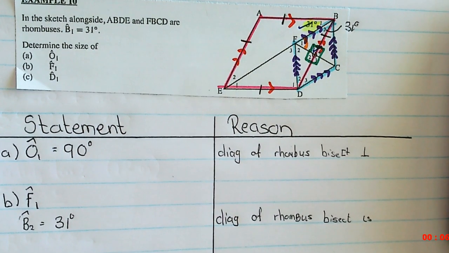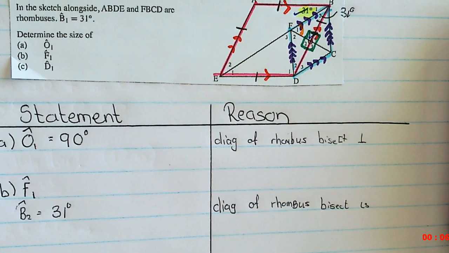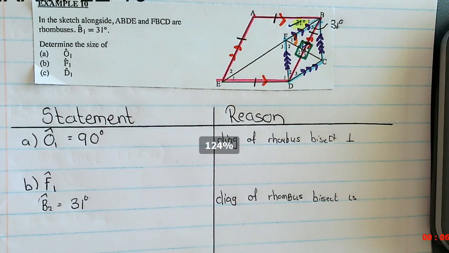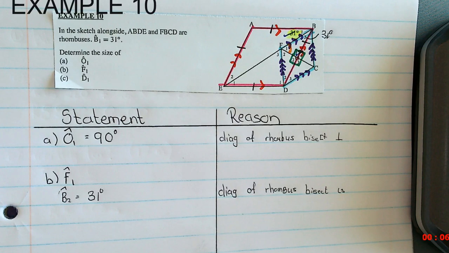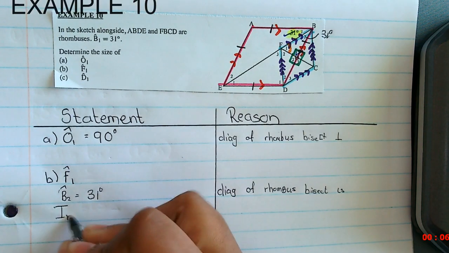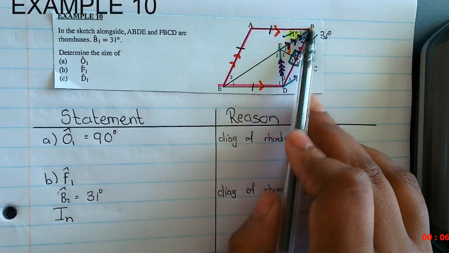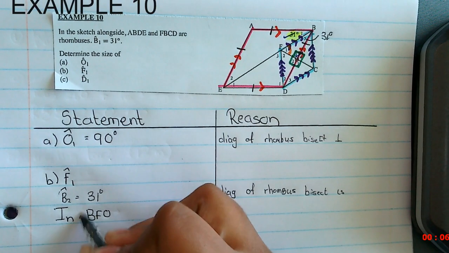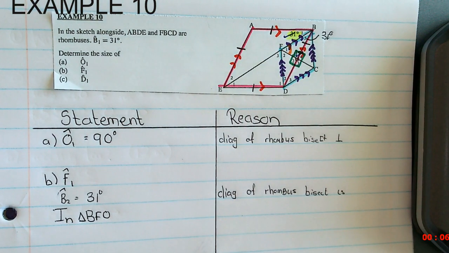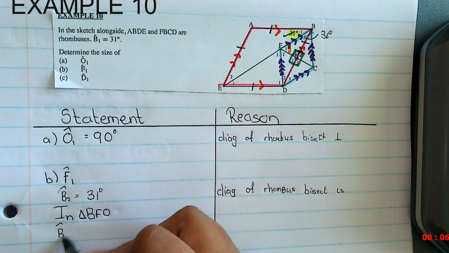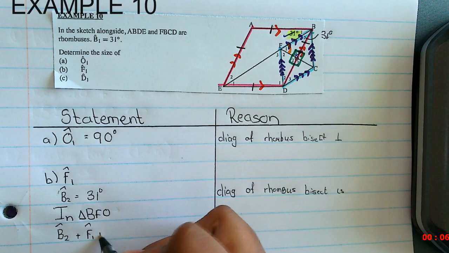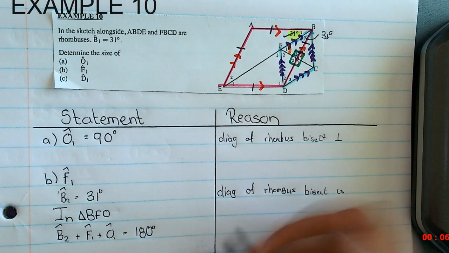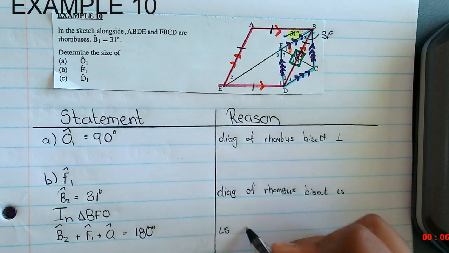Now look here. I need you guys to show off as much as you can in your answer. And by show off I mean you show me everything you know. So you know that you're working in a triangle. What is that triangle's name? BFO. In triangle BFO, because there's so many of them, I want to know which one. In triangle BFO, B2 plus F1 plus O1 is 180. Reason, Justin? So we can say angles of a triangle.